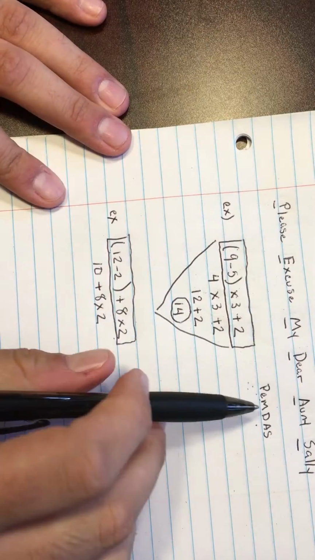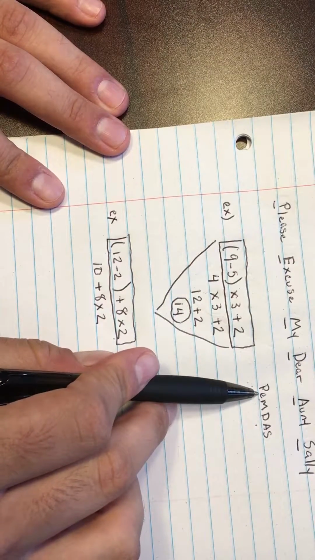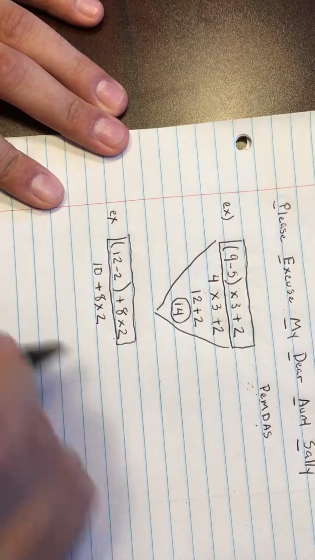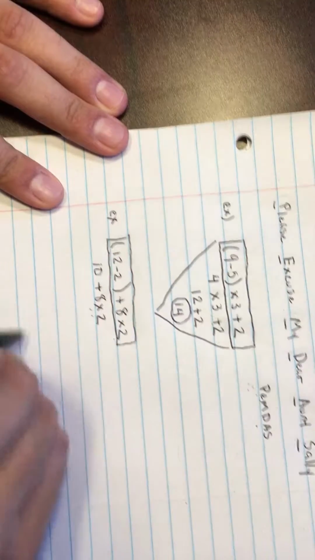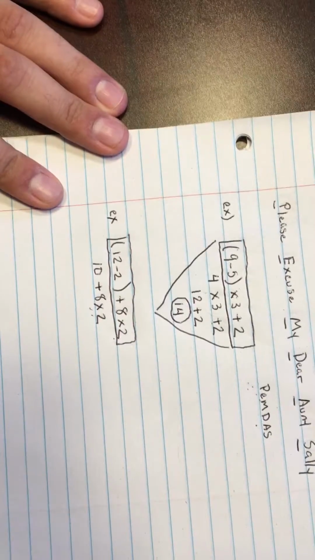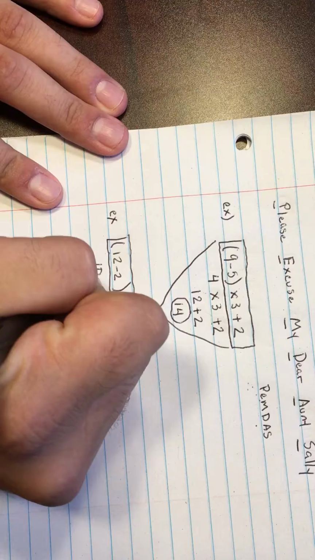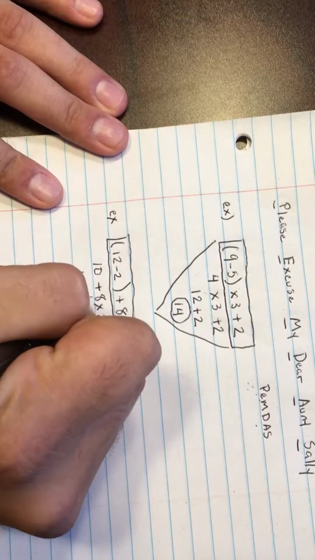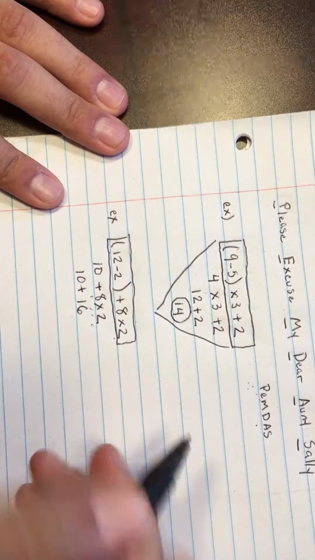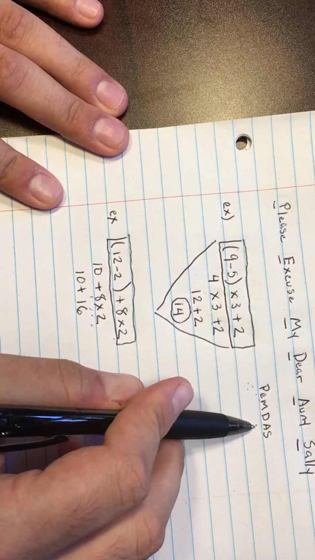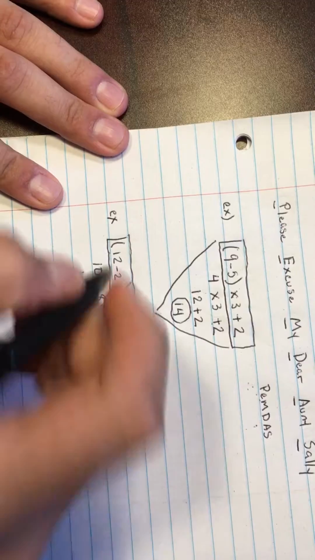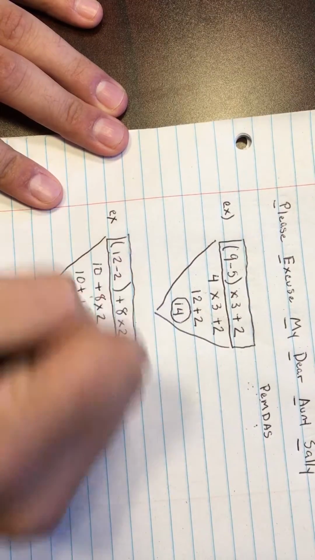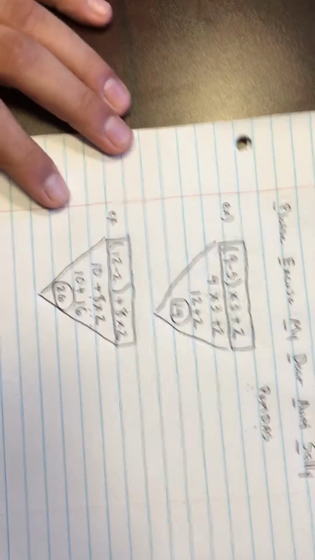So now we have to look at, do I have, again, no exponents? But what about my multiplying or dividing? And I do. I have an 8 times 2 here. That's what I do first before this adding sign. So we bring down this 10 plus, and we do 8 times 2 to give me 16. And then you look for adding and subtracting. Well, 10 and 16, 26. And circle that if you want to finish off your pizza slice.